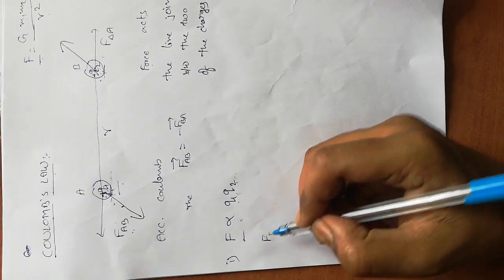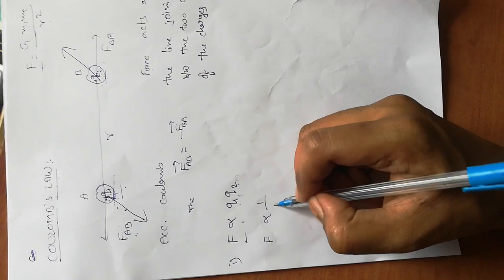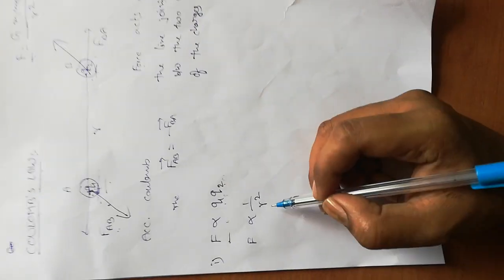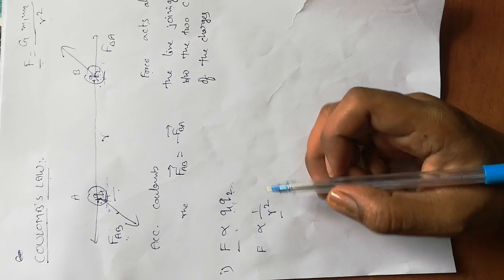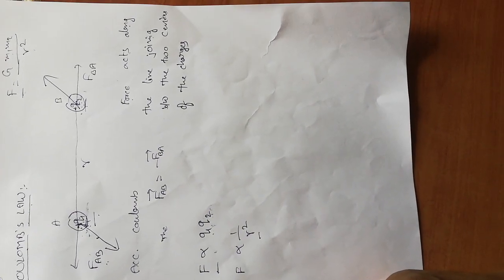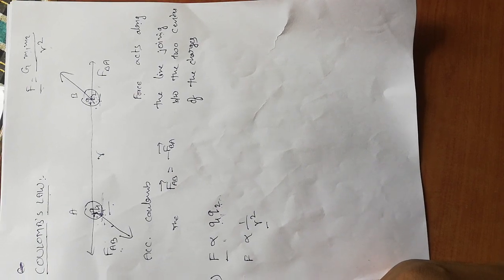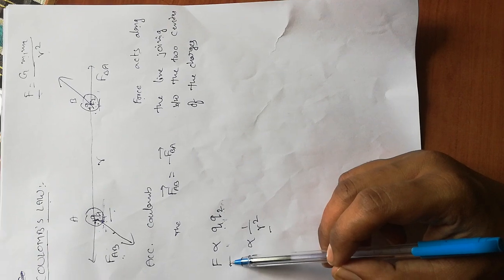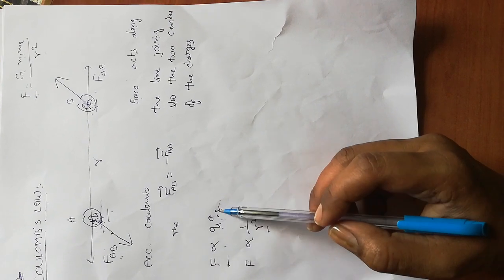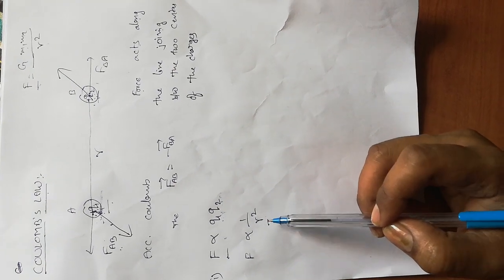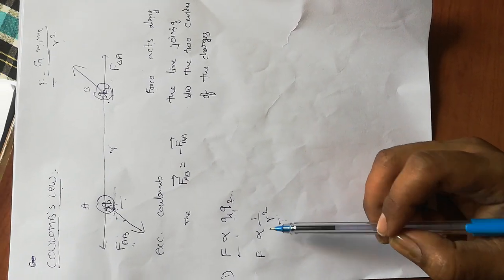Is this clear? And another thing is F is inversely proportional to R square. What is R here? The distance between the two charges. Once again, the attraction or repulsive force between the two charges is directly proportional to the product of the two charges and inversely proportional to the square of the distance between them.